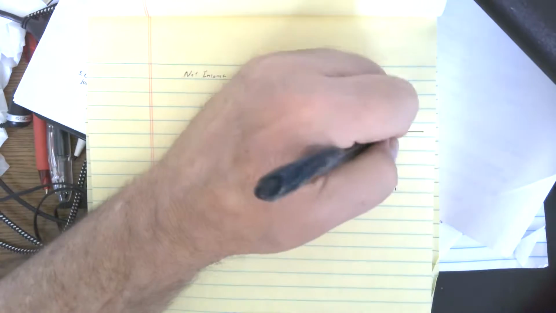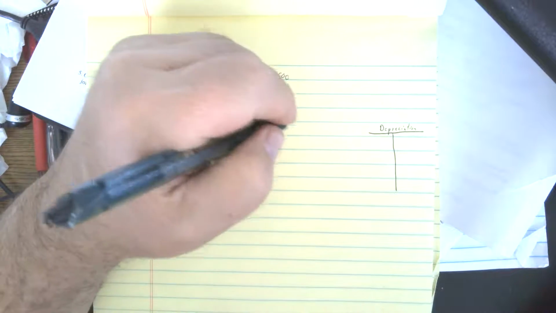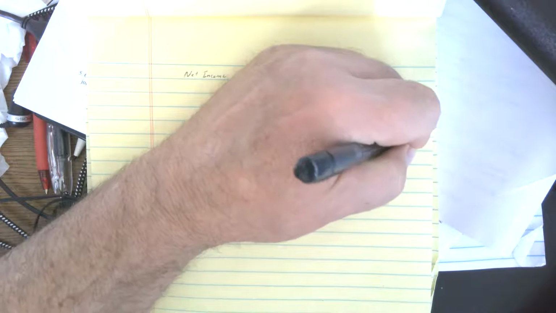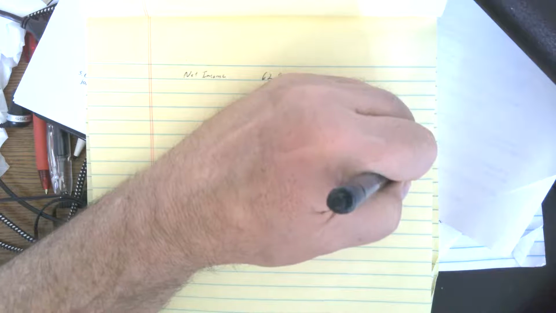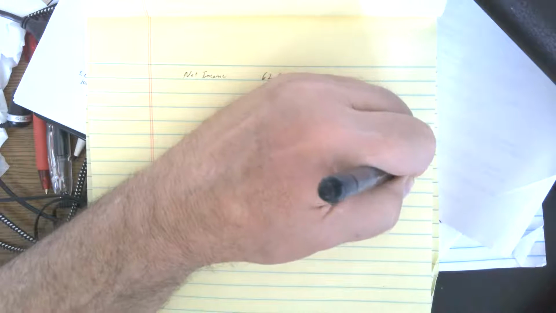So what we need to do is find a spot and do our depreciation T account. And on that, we notice that our accumulated depreciation started at 715,000. And we know that we ended up at 762,500.